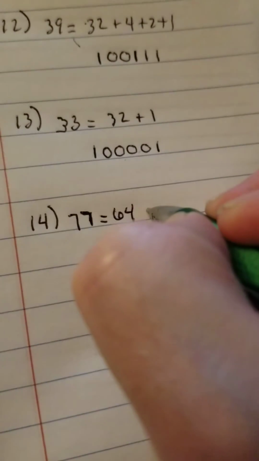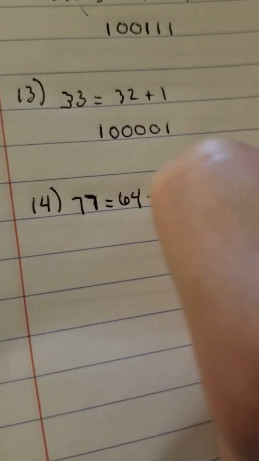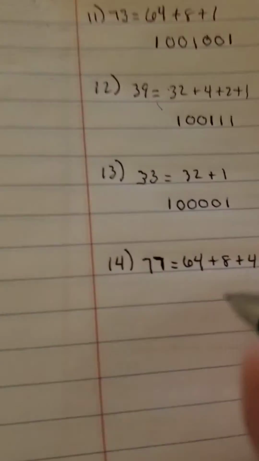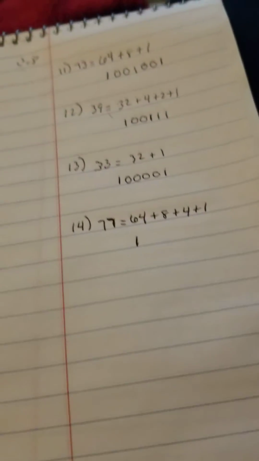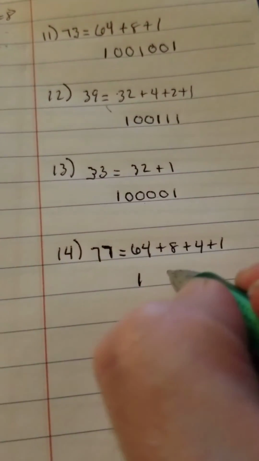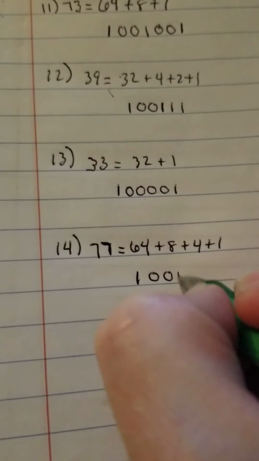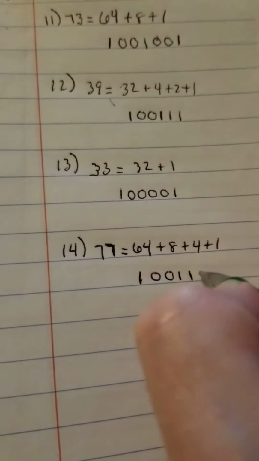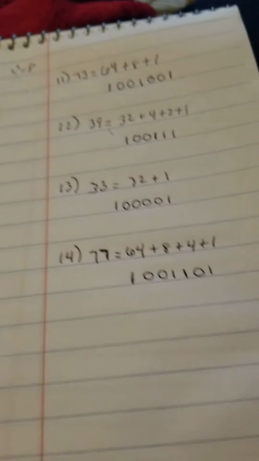So we get a 64, have a remainder of 13, so we have to make that from factors of 2. So 64 gets an activation because it is equivalent to its place value. There is no 32 and no 16, but the 8 is equal to its place value. The 4 is equal to its place value. There is no 2, but the 1 is equal.